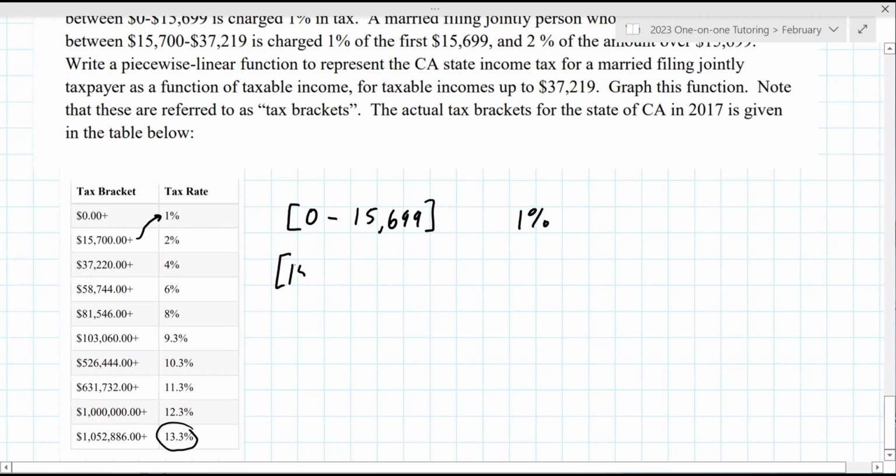And then at the next threshold, 15,700 to, actually, I'm sorry, we need to go out to cents, $15,699.99 to $37,219.99, then you pay 2% on that money. Maybe this is overwhelming. It's not meant to be. You pay 1% on any money made in this first threshold, and any money you make over it now gets taxed at 2%.